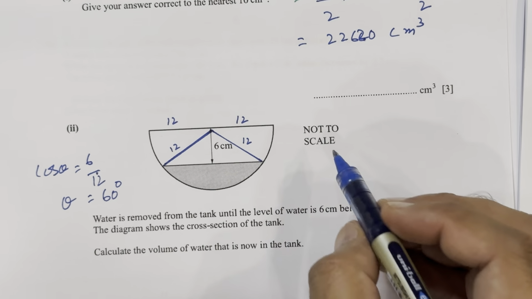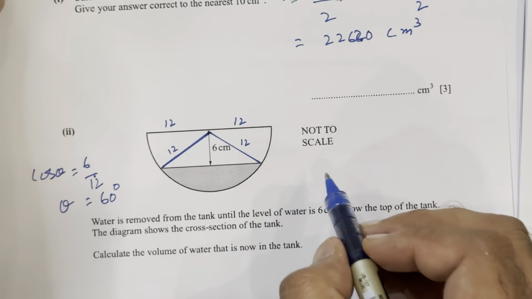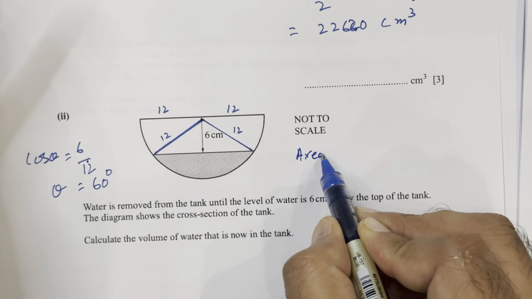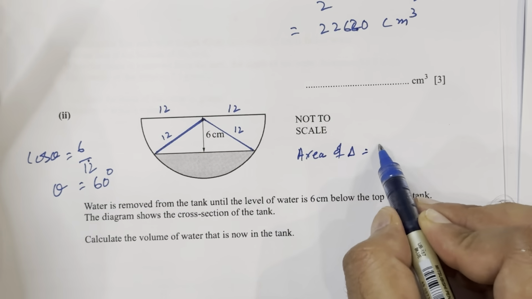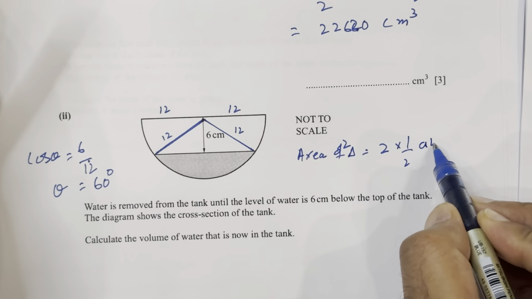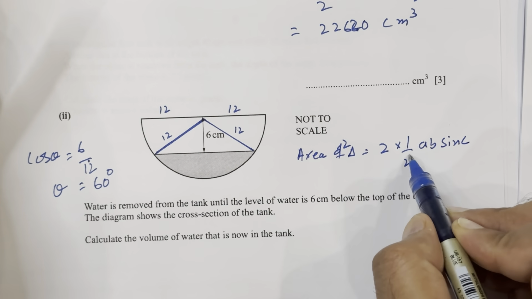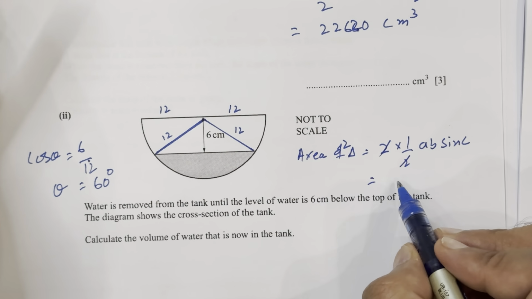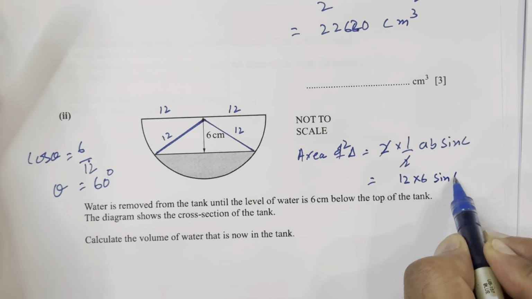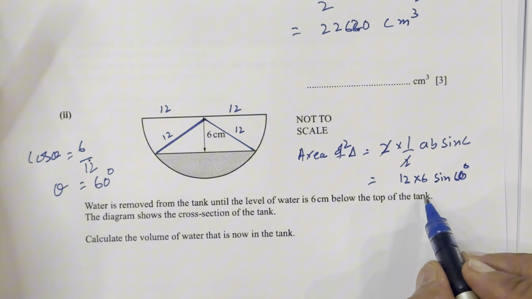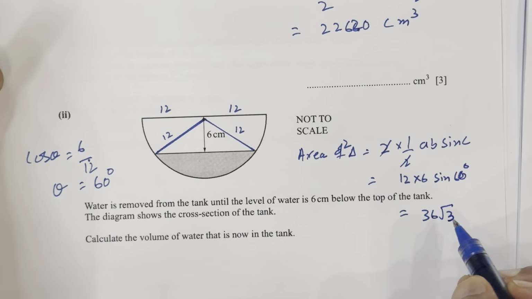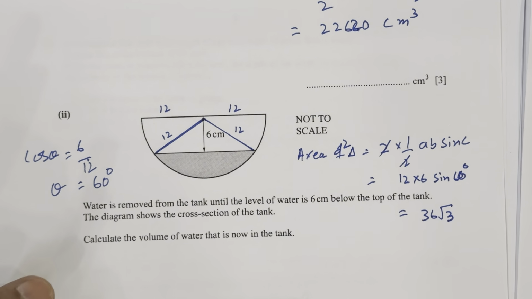So now we can find the area of the triangle, and we know that there are two triangles and they are similar to each other, so area of triangle would be equal to 2, because there are two triangles, multiplied by 1 over 2 ab sine C. We can cancel 2 with 2, and we get 12 into 6 into sine 60, and the value of this would be equal to 36 under root 3. So this is the value of the triangle.